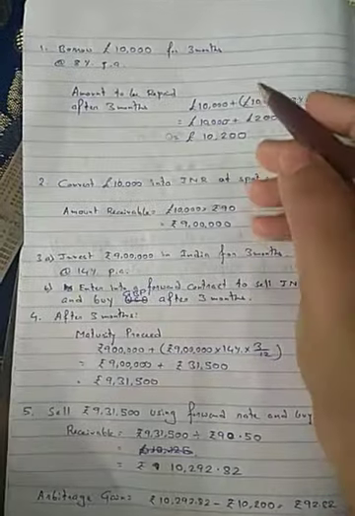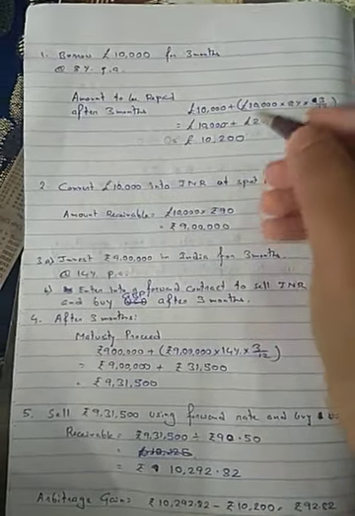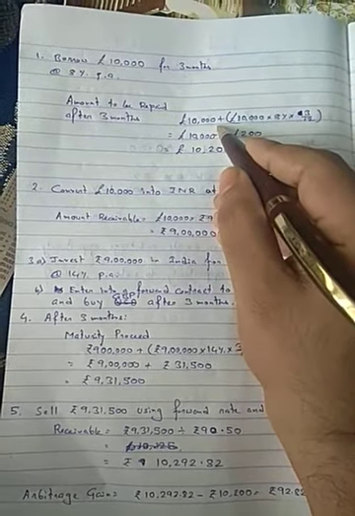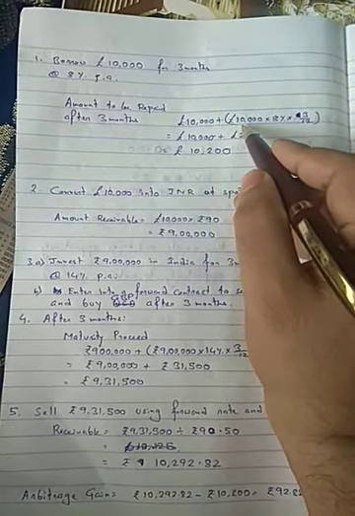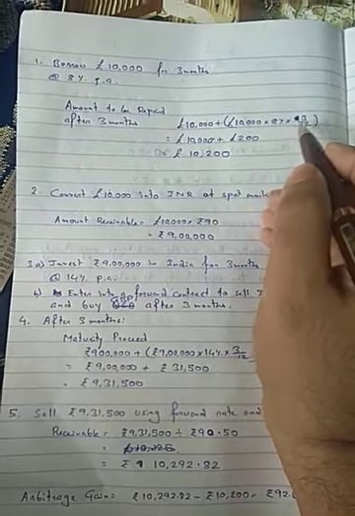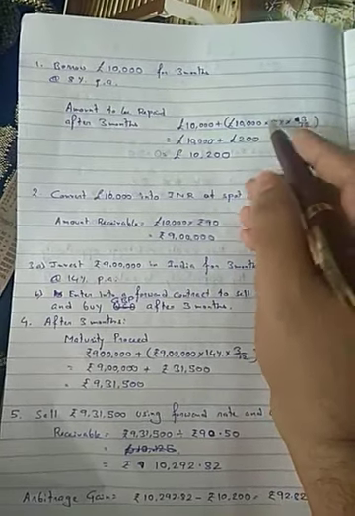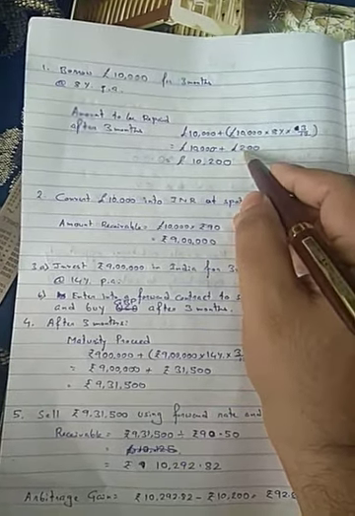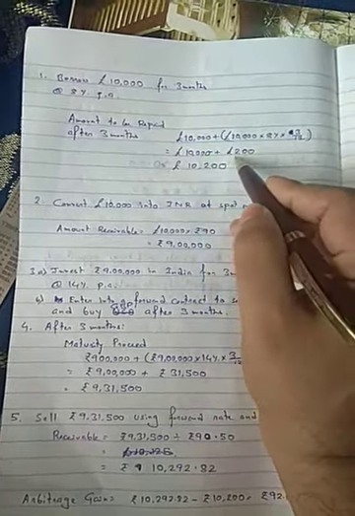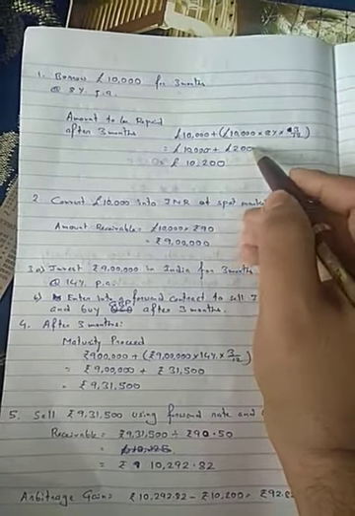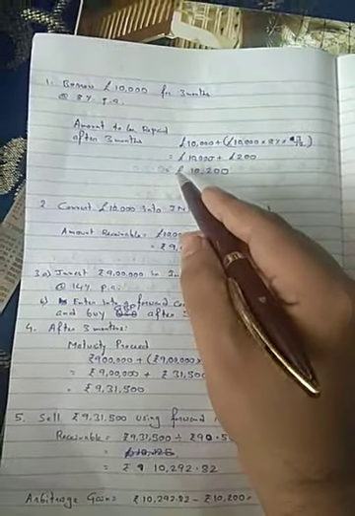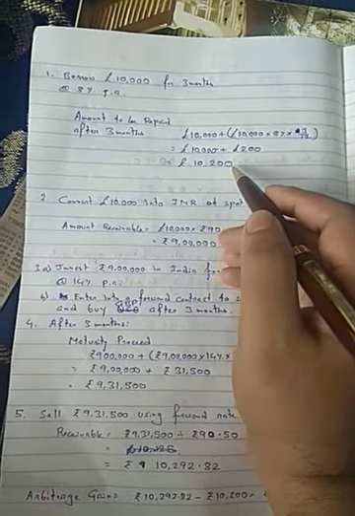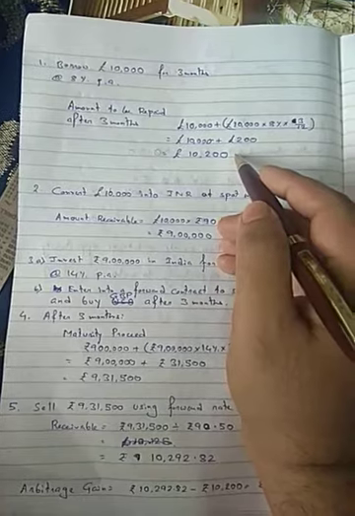So the amount to be repaid after 3 months: you have to repay the principal, that is sterling pound 10,000, plus the interest at 8% per annum for 3 months. So the interest comes down to sterling pound 200. So principal 10,000, interest is 200 for 3 months. So you have to repay after 3 months sterling pound 10,200. This is the first calculation.